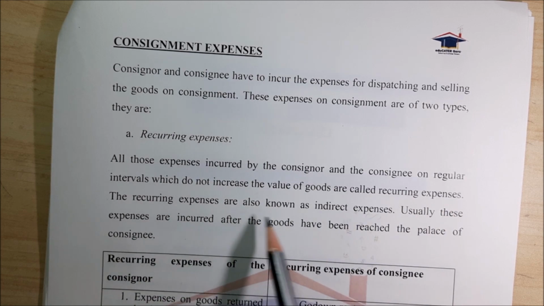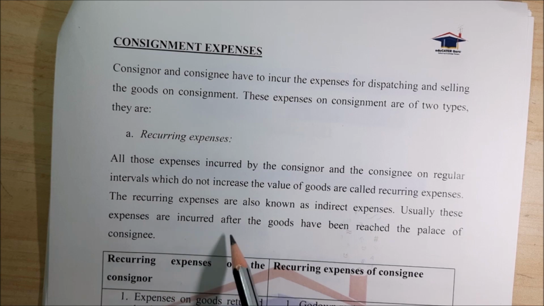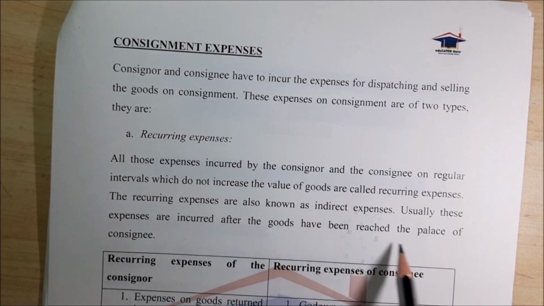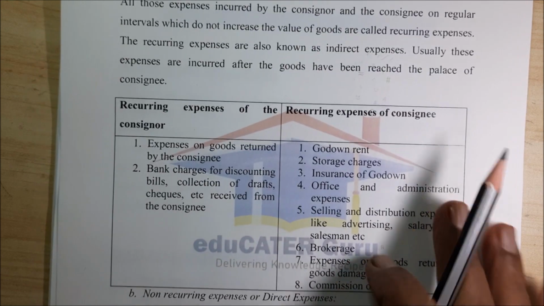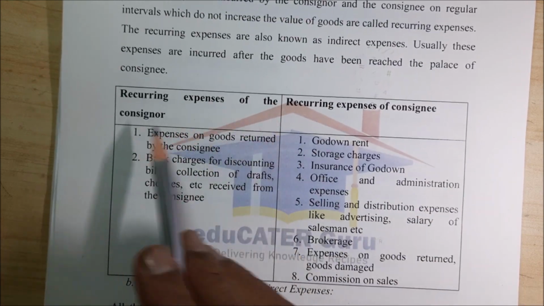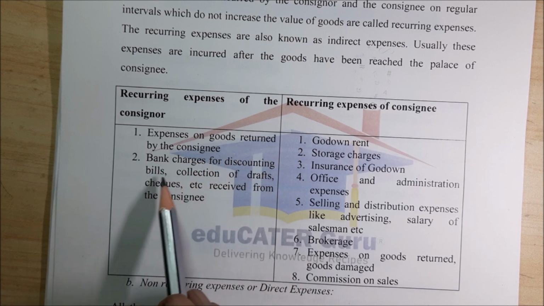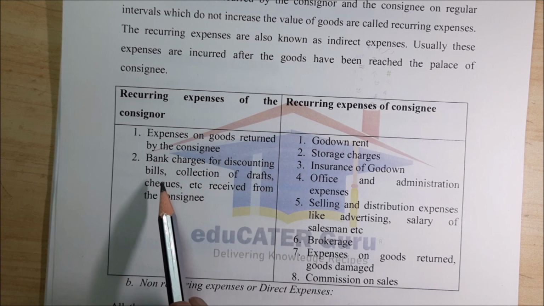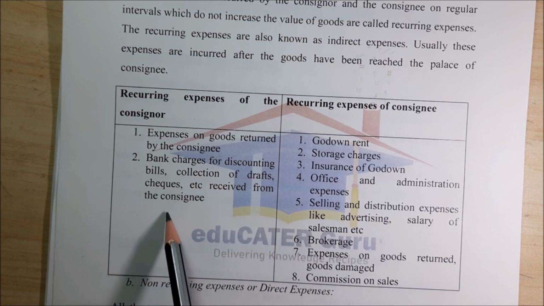The recurring expenses are also known as indirect expenses. Usually these expenses are incurred after the goods have reached the place of the consignee. I have given the list: recurring expenses of the consignor, expenses of goods returned by the consignee, bank charges for discounting bills, collection of drafts, cheques, etc. received by the consignee.